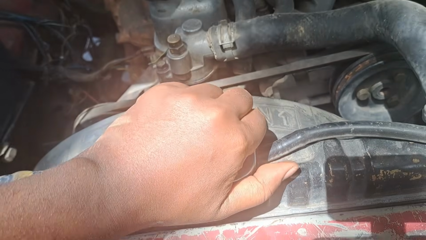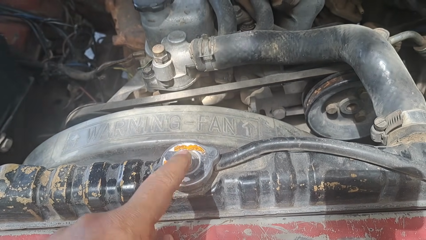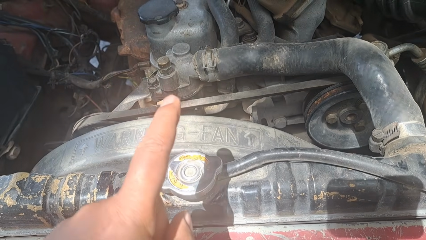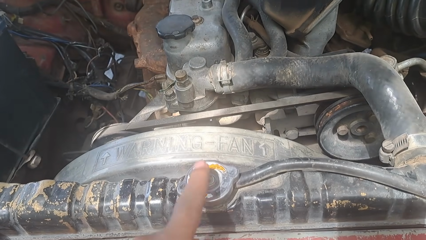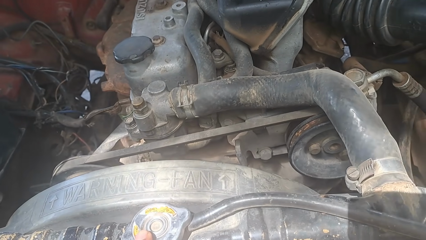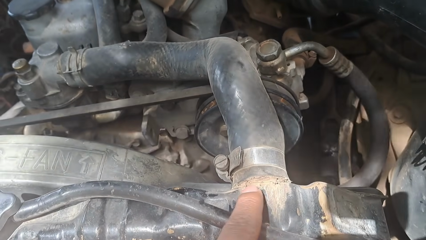That can lead to engine overheating as well. So radiator cap related problems can also lead to engine overheating. Always make sure that the radiator cap is rated for your engine correctly, and make sure that it is working properly. So in order to avoid any sort of coolant related problem, look for any leak.